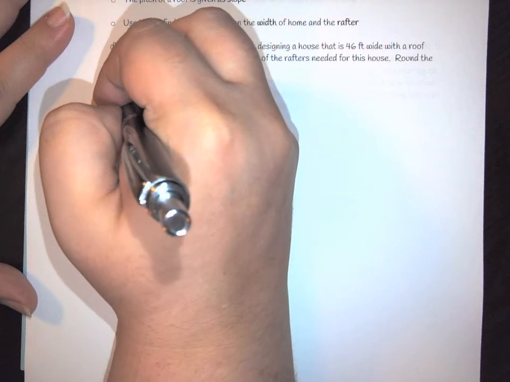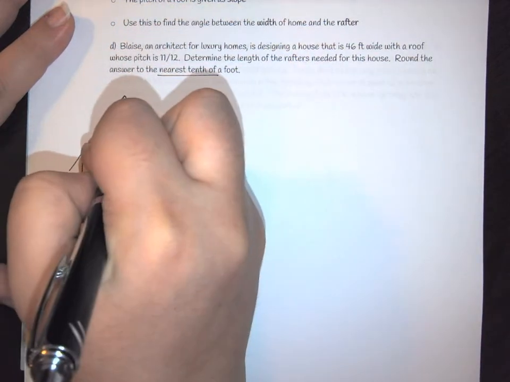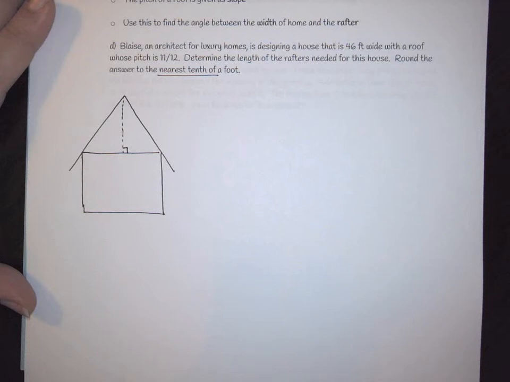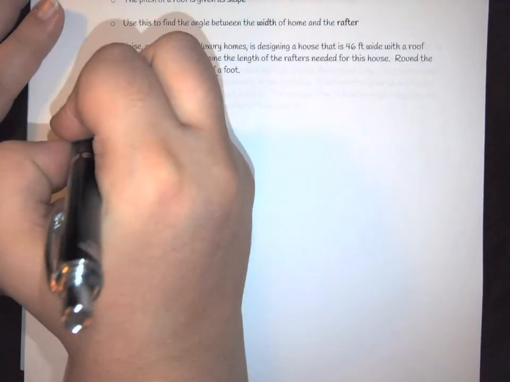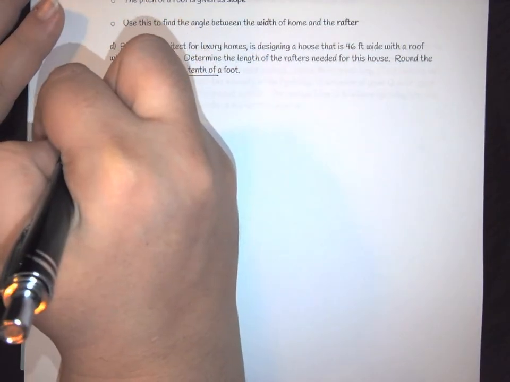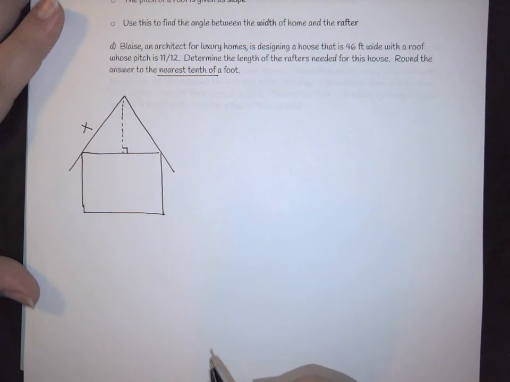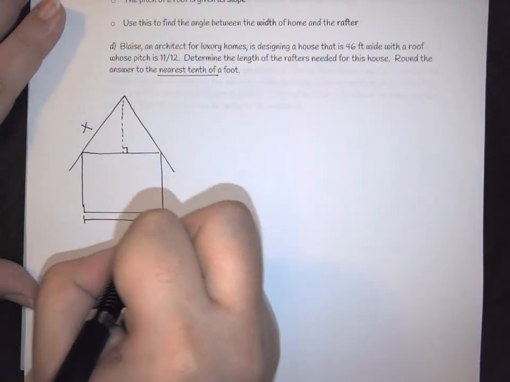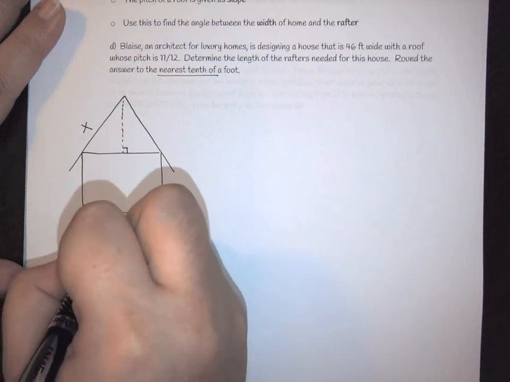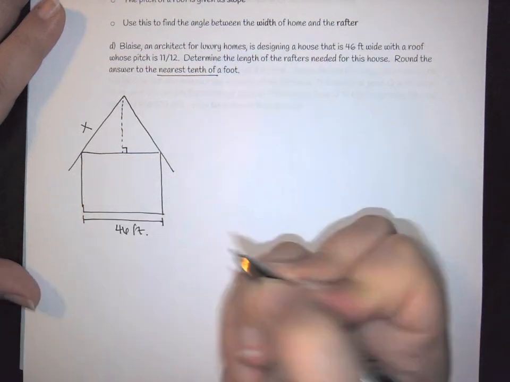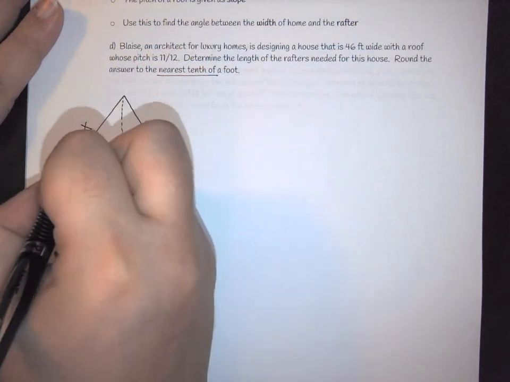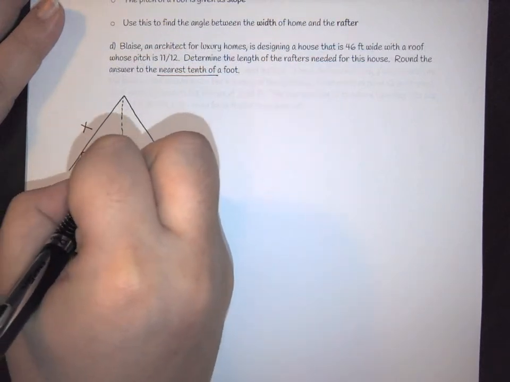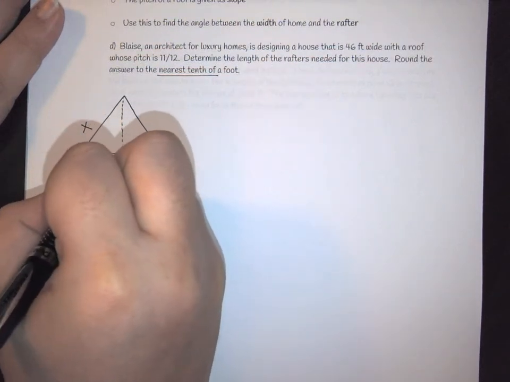Now there's a few things that we know. First, you could drop in your dotted line here, which is going to give you part of a triangle. Now the other thing, what we don't know, is we want to know the length of the rafters needed for the house. So we're kind of looking for, say, this value. Here's the other thing that we do know. We know that the distance here of that house was 46 feet, which means if we cut it in half, my distance here is only going to be 23 feet.